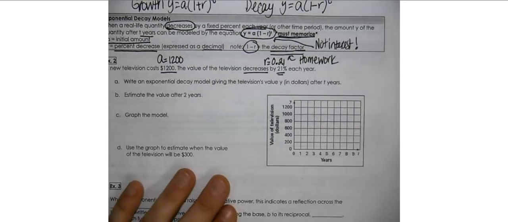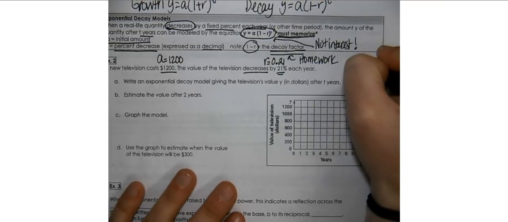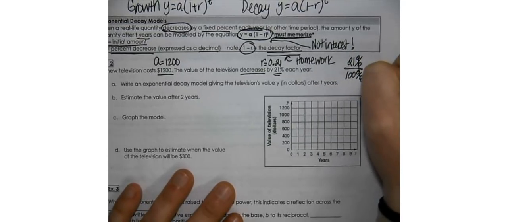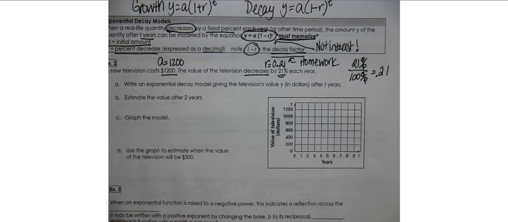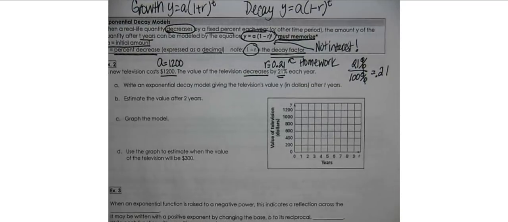If you ever get lost about how to change something from a percent to a decimal, just take your percent, divide it by 100%, eliminate the percentages, and 21 over 100 is 0.21. You would just put that into a calculator and come up with your answer. But that's how you transition from a percent to a decimal.